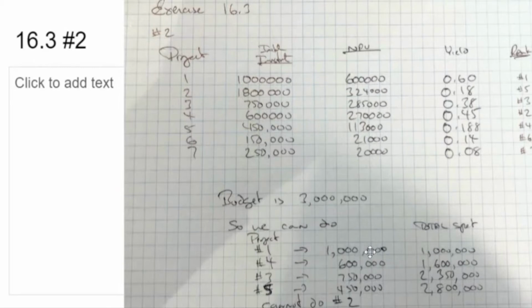So what we found is that we've gone up to $2.8 million of a $3 million budget. We can't do part of a project, so that's the next possible amount that we can get. And you can see here that we can only really do 4 of these projects, and those 4 will chew up $2.8 million.